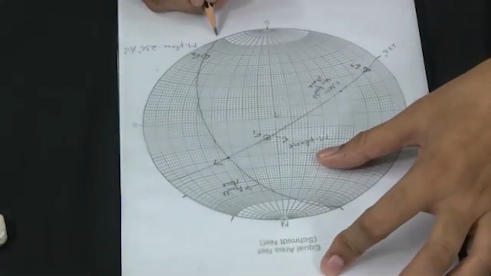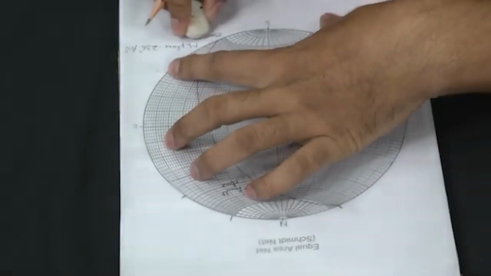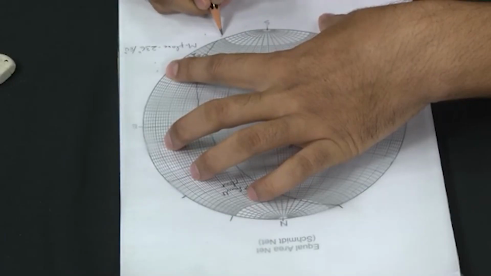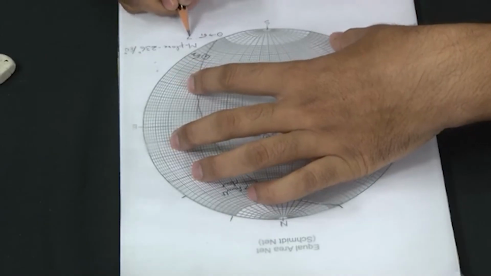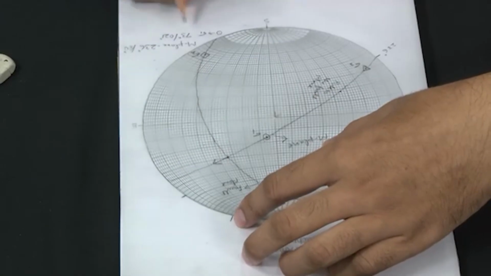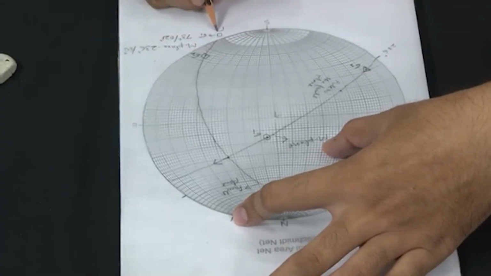Sigma 1 I represent as an open circle, and its plunge is 73 degrees towards 21 degrees. And now, I will count the trend and plunge of sigma 2, which I represented by the open box.